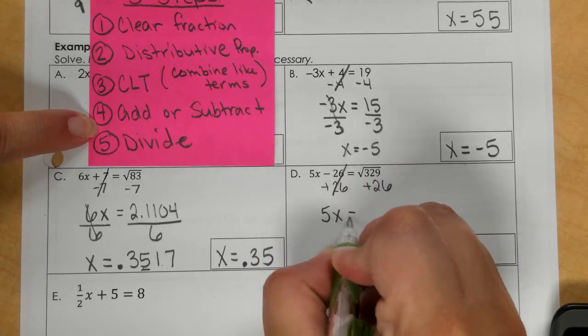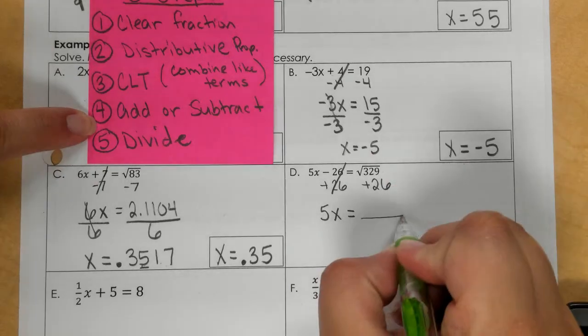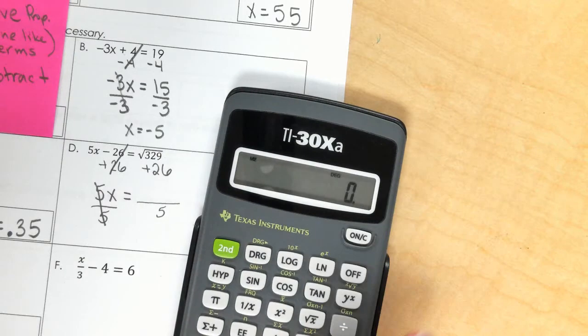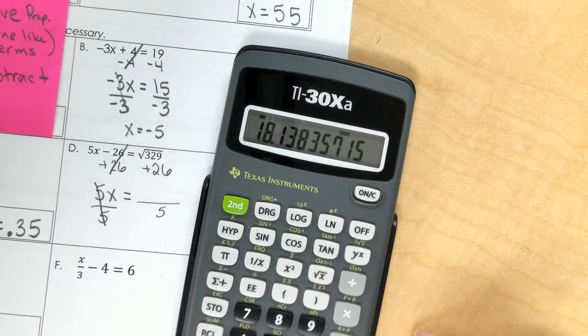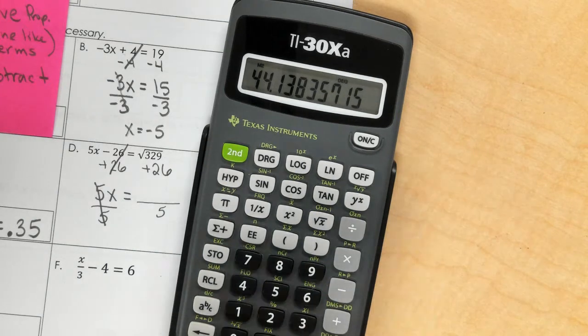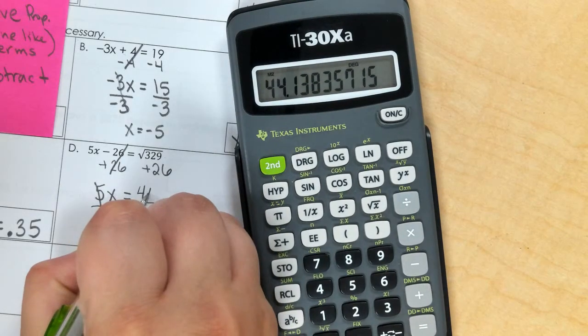All right, so I know that I'm going to take the square root of 329, add 26 to that, and I'm going to divide it by 5. So let's do that. So I clear out, do 329, take the square root, then I divide, oh, no, I'm sorry, I plus 26, so it's 44.138.